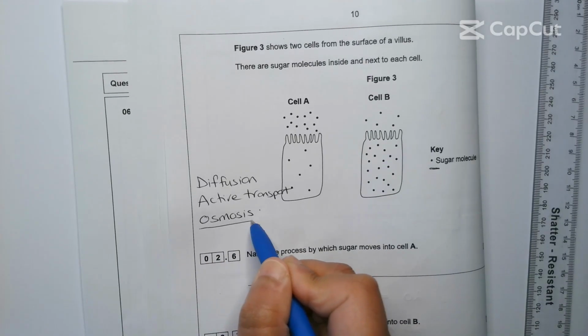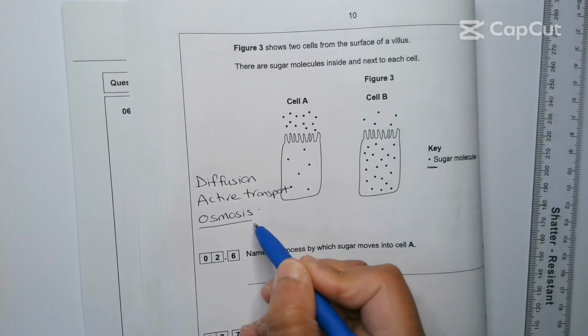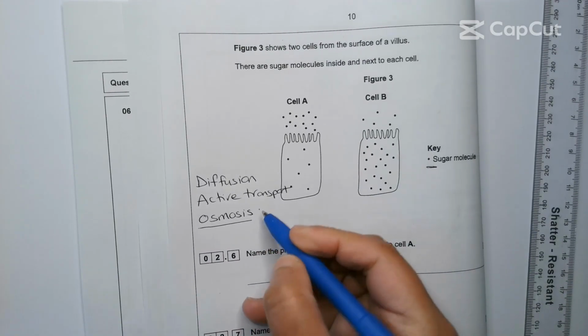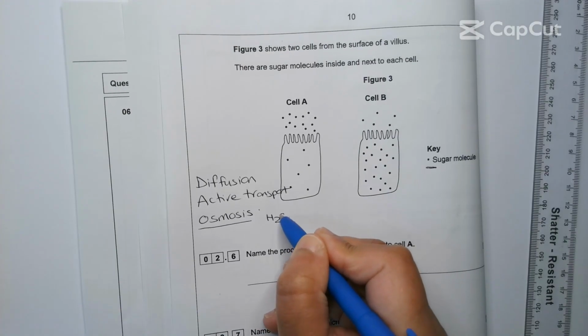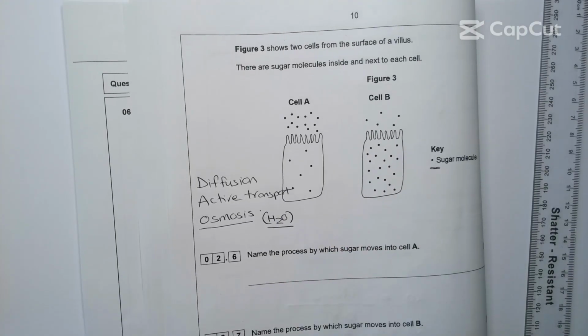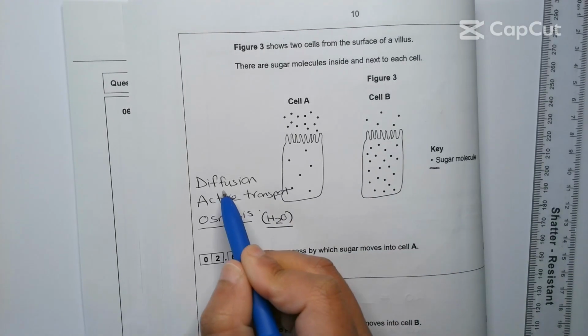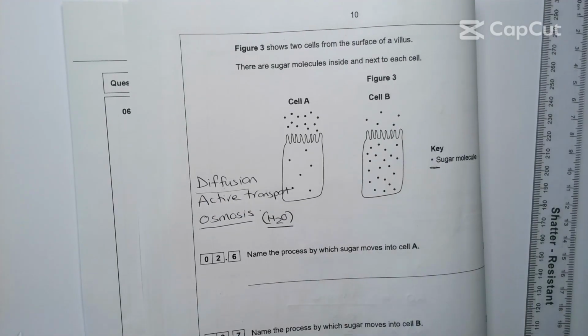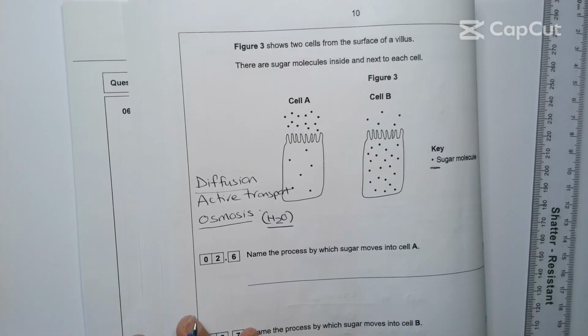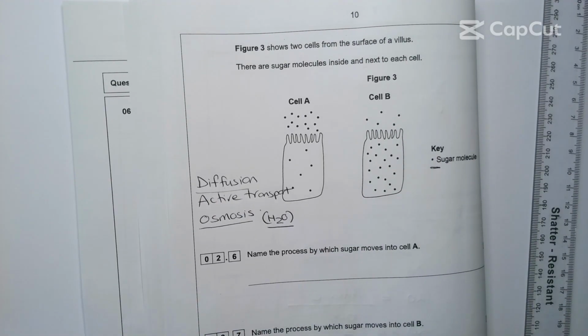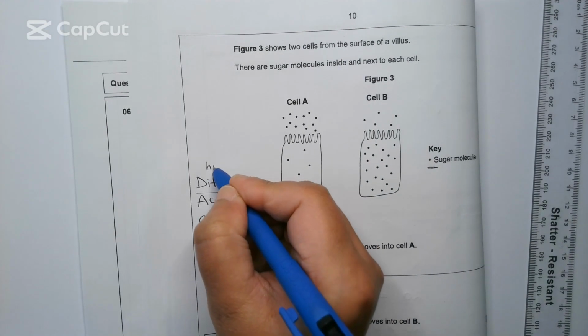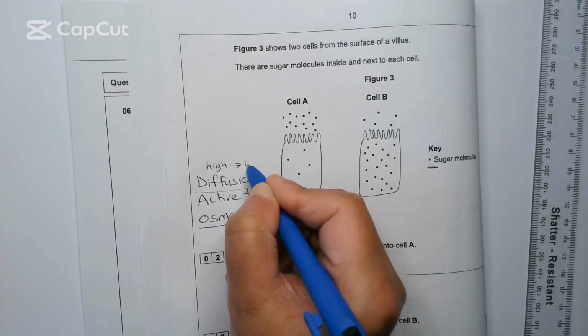So let's start off with osmosis. Osmosis is basically diffusion, but it is the movement of water molecules only. Diffusion is the movement of any substance, okay, from an area of a high concentration to an area of low concentration.